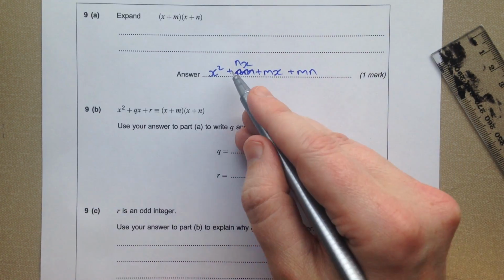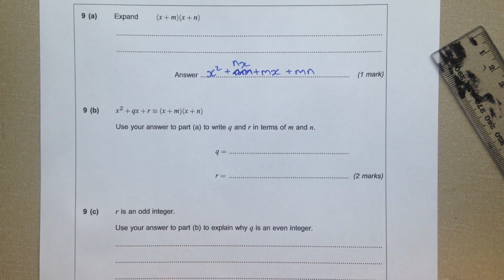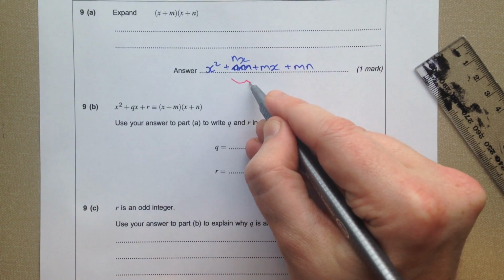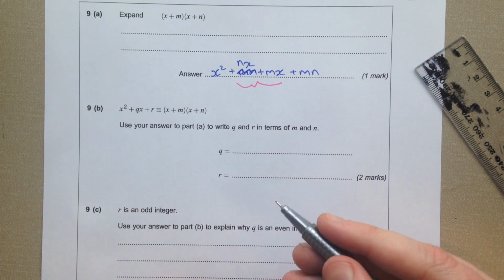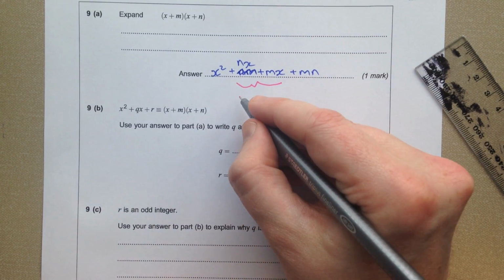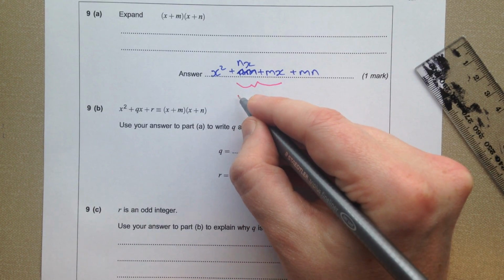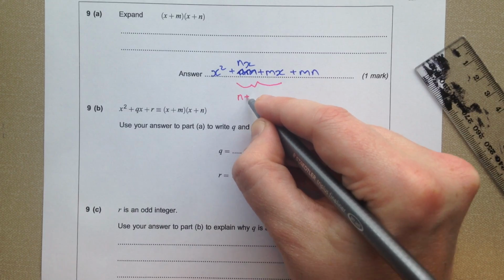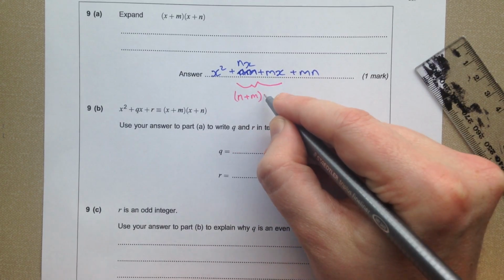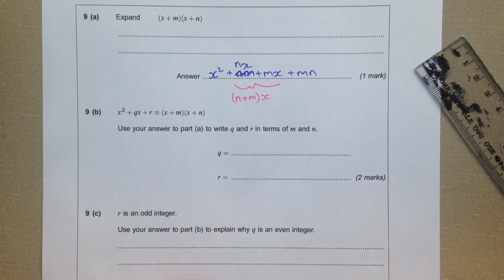Now, the two middle terms here, I will just point out that we could factorise that further on. We don't need to for this question, but it is going to be used later on. So we've got nx and mx. So really we've got n plus m, and the common factor is x. We will be using that in a second.